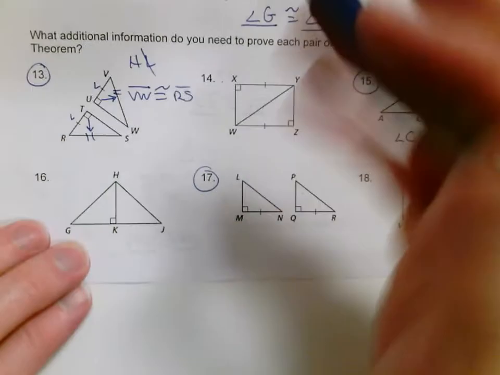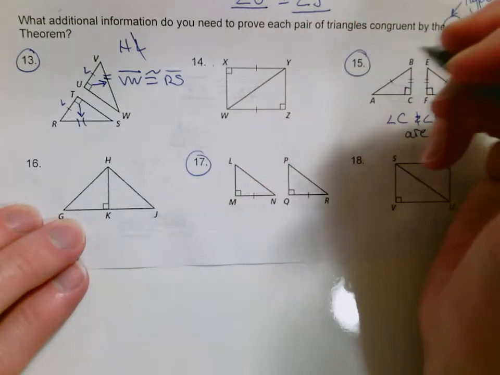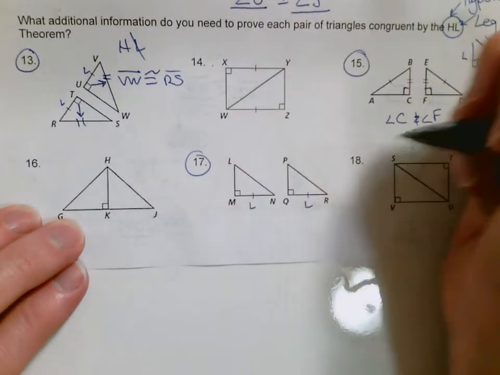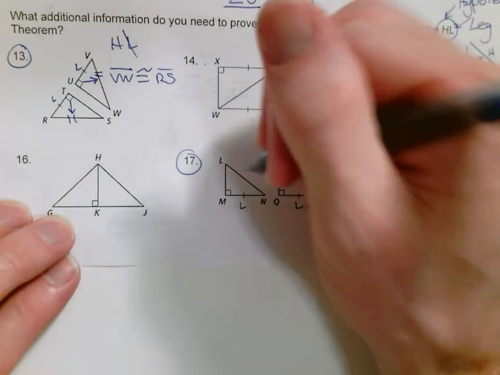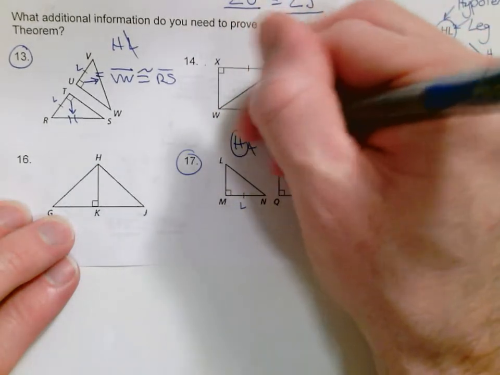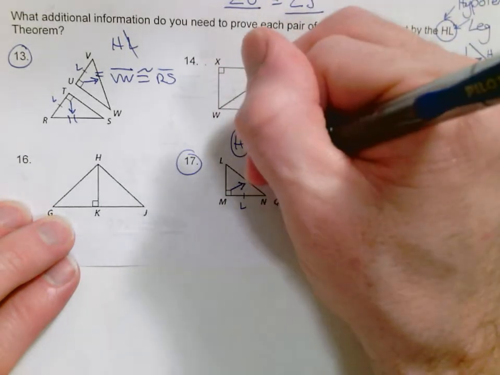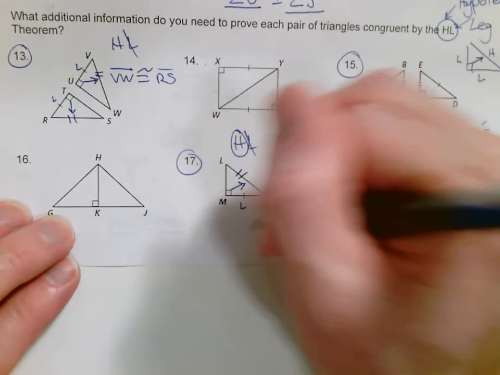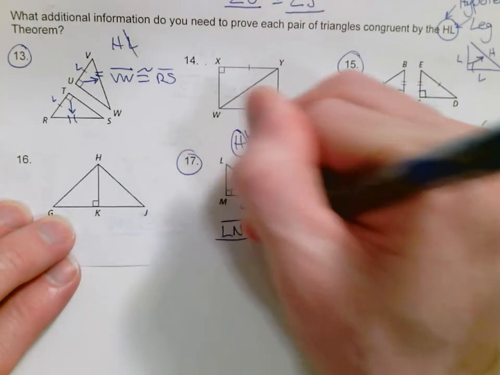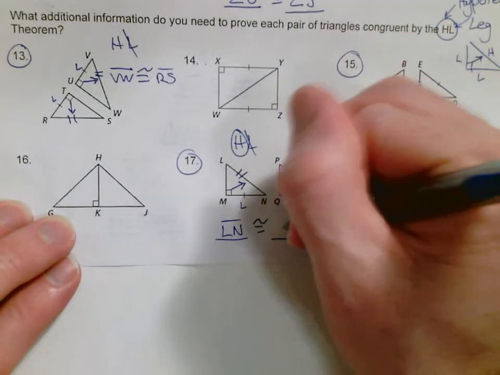Last one, number 17. We are working with right angles and right triangles, so that's taken care of. We currently have a leg in each of them that is congruent. That means that we need, if we're going to be using HL, that takes care of the leg, and we need to make a statement about the hypotenuse, which is opposite the right angle. So that means I would need to know that side LN is congruent to side PR.